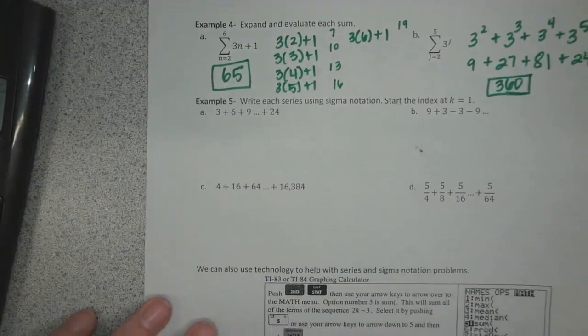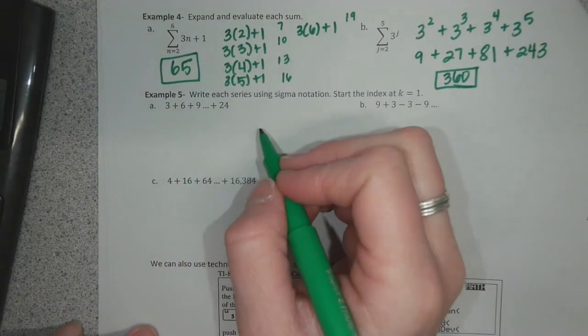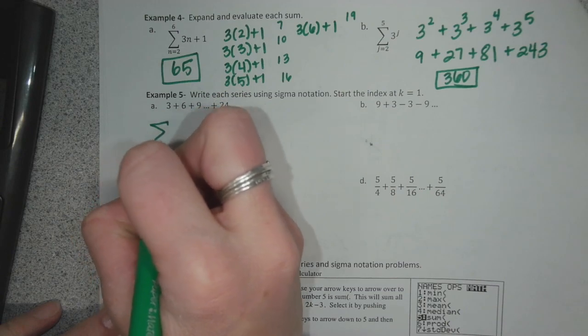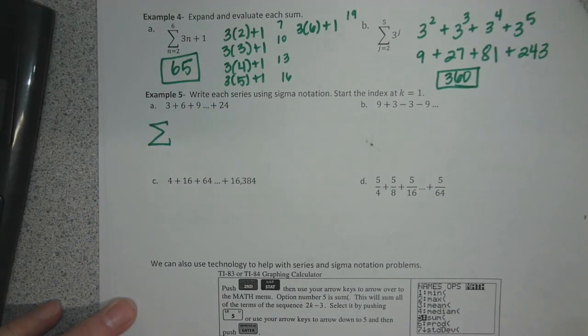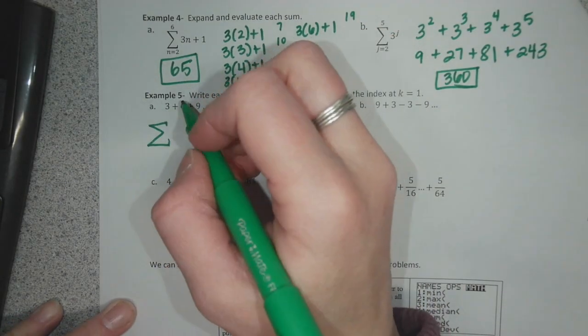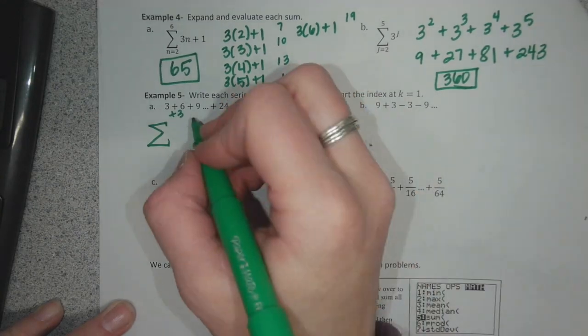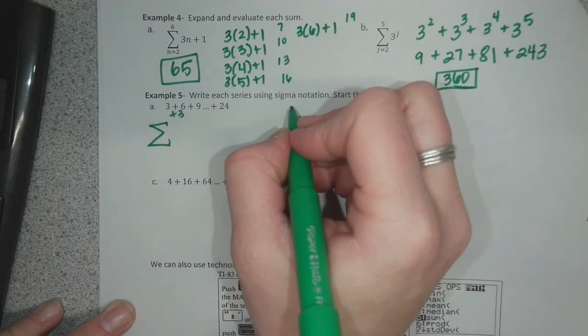Okay, now we're going to go backwards. We're going to write these as sigma notation. So we got our cute little sigma sign. So to go from 3 to 6, we're going to add 3. And then that keeps working, right? So we've got 9, so we have to expand this.